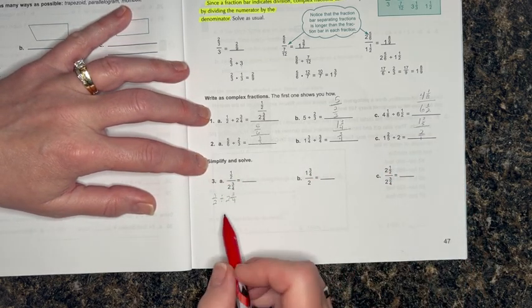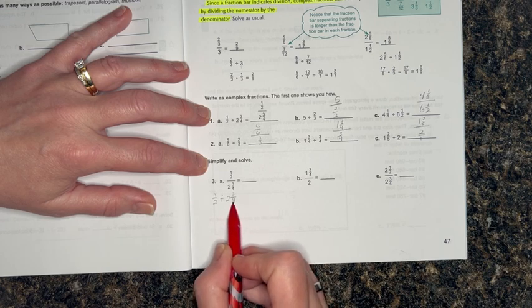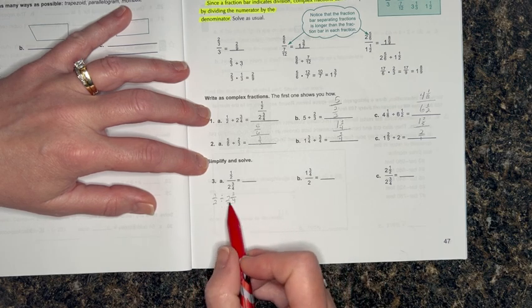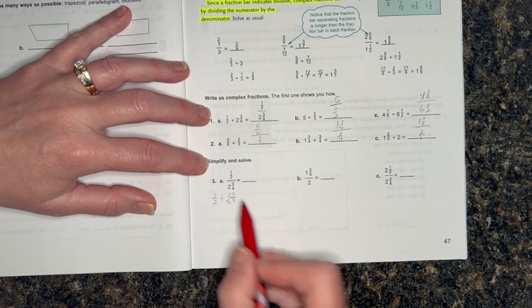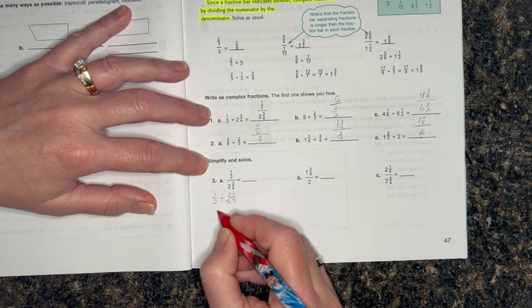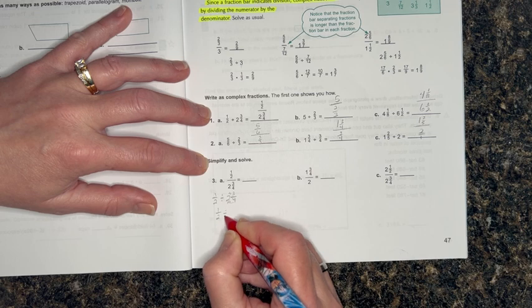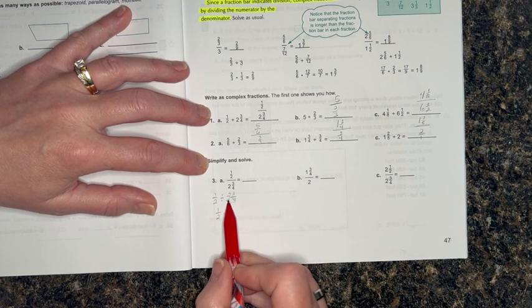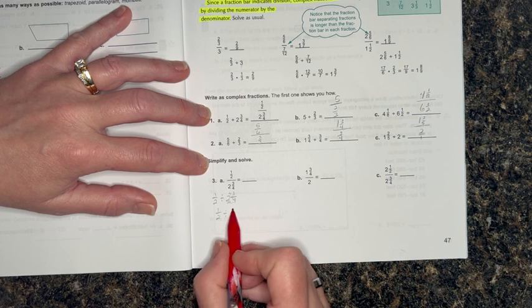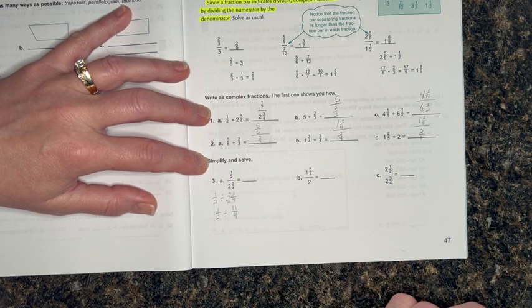And remember, to do that, we take the denominator times the whole number, and then we add the numerator. So this is 1/2 divided by 4 times 2, which is 8. 8 plus 3 is 11, so 11/4. The denominator stays the same.